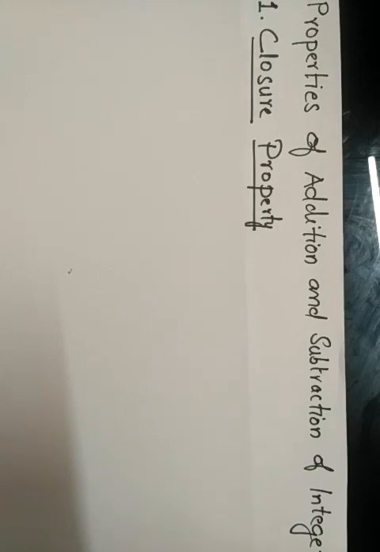Hello students. In the last class, we studied what integers are, how we can represent integers on a number line, and how we can add and subtract integers. Now, next we are going to study the properties of addition and subtraction of integers. So the first property is the closure property.